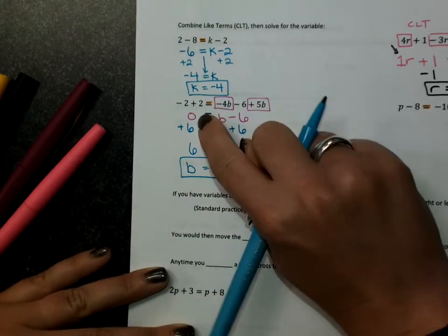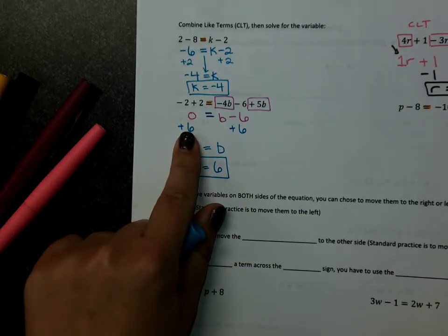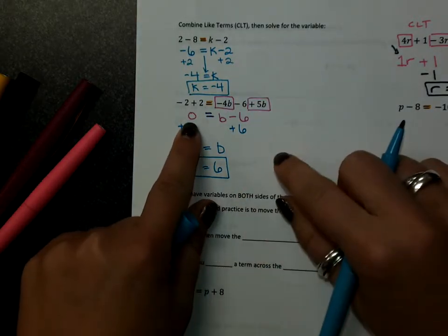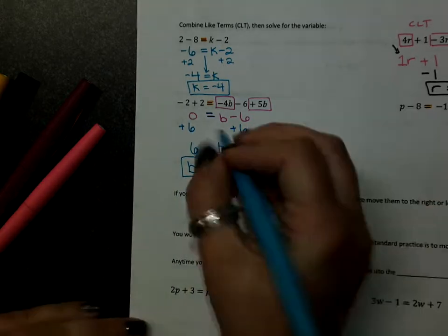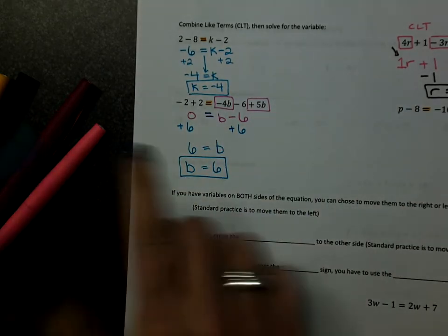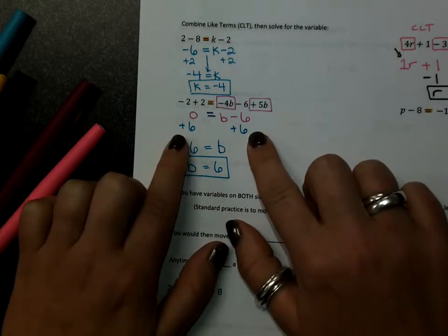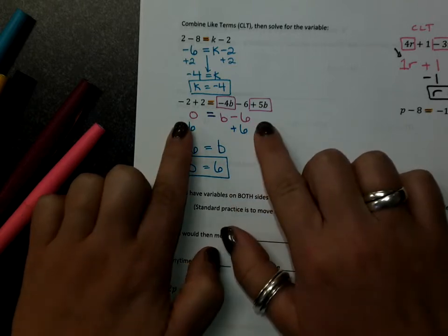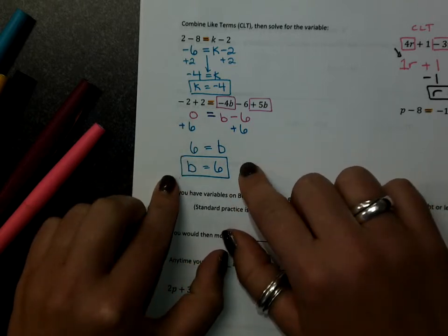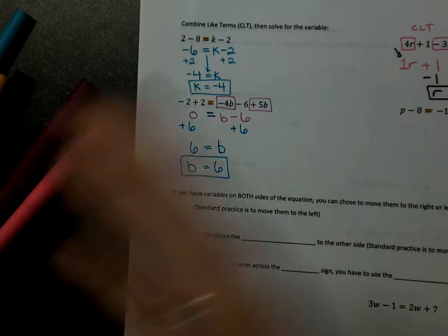Don't freak out if you get 0 on one side. Still write 0. There's nothing wrong with 0. Some students just don't write 0 and then it just disappears. You always want something on both sides of the equal sign at all times. That's why I write plus 6 twice, on both sides of the equal sign. You want something on both sides of the equal sign at all times. If you lose your equal sign, you lose your balance. If you lose your balance, you get lost in your solving.